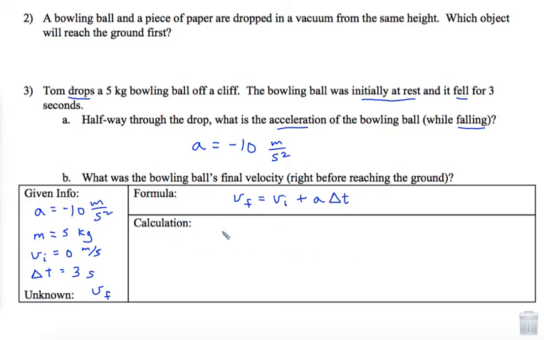Now all we have to do is plug in. So VF equals 0 plus negative 10 times delta t, which is 3. So negative 10 times 3 is negative 30 plus 0. VF is negative 30 meters per second.